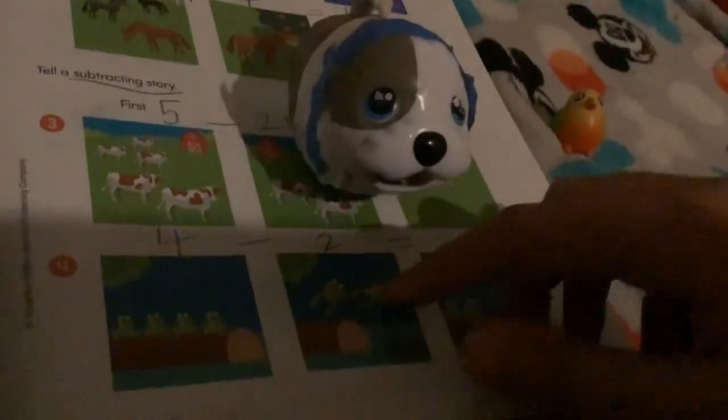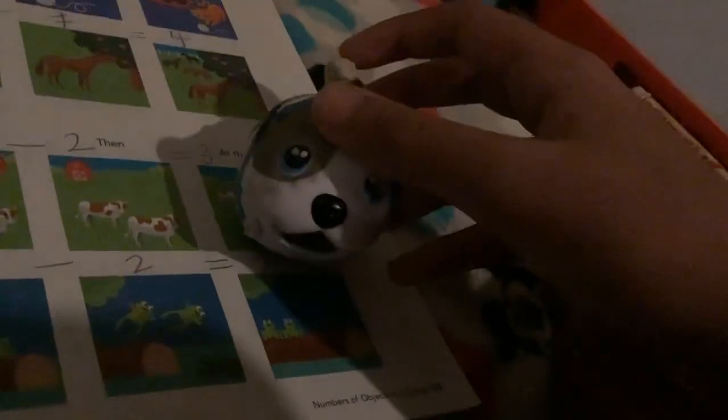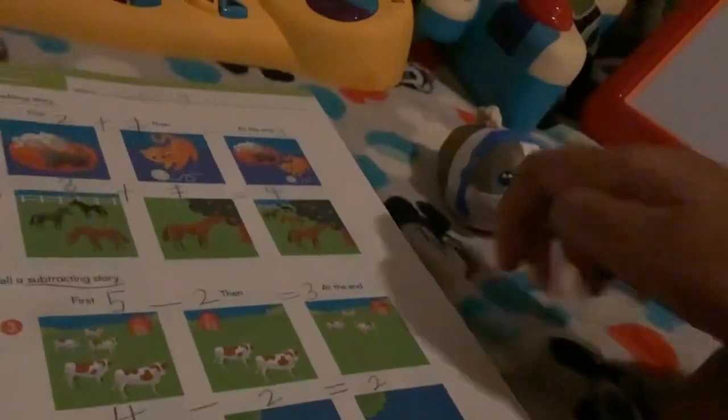First, there are 4 frogs sitting on a log. Ooh, but then 2 hop away. At the end, there are 2 frogs left. Because 4 minus 2 equals 2. That's right. We're going to tell one more math story.